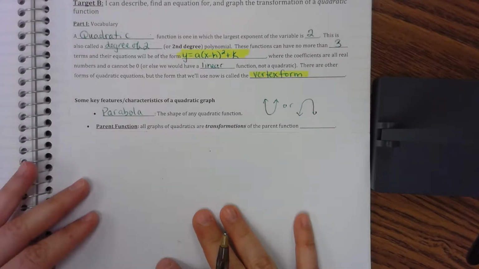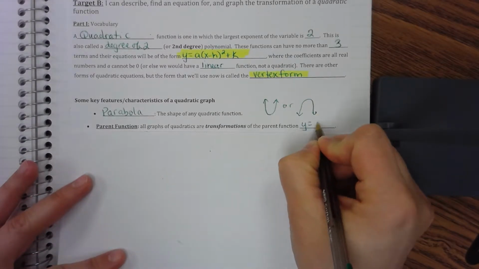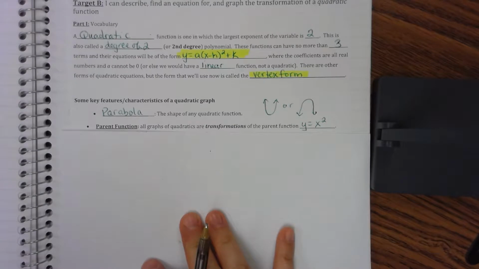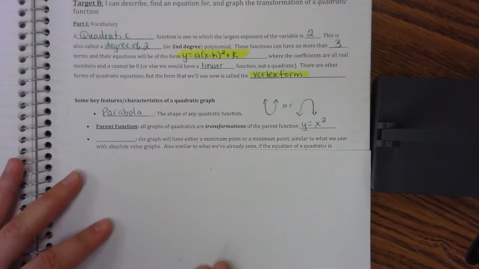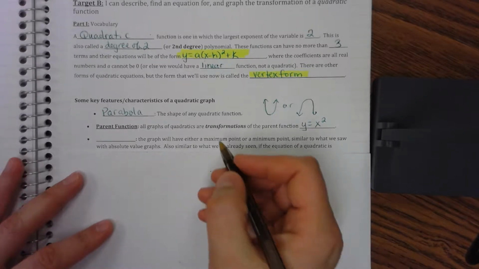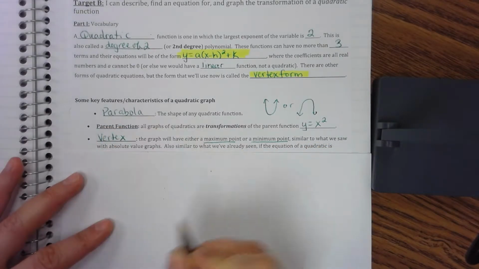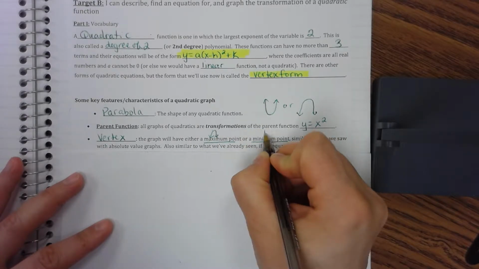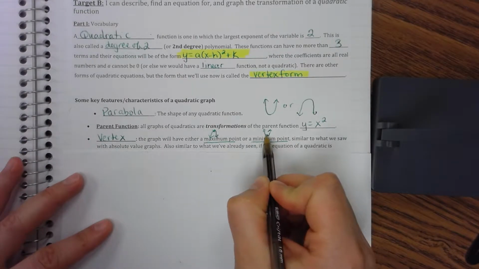Parent functions, which are all graphs of quadratics, are in the form y equals x squared. That's our parent function. That means nothing has changed. It looks just like that, and it's wrapped around the origin. The point where the graph has a maximum or a minimum point is called a vertex. Now, if it has a maximum point, that means that the graph is upside down, and if it has a minimum point, that means that the graph is right side up, where the vertex is the max or the min.